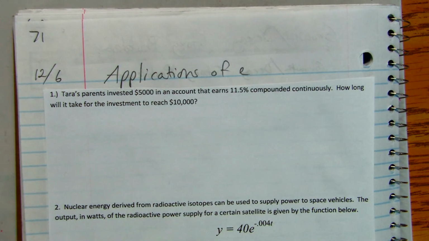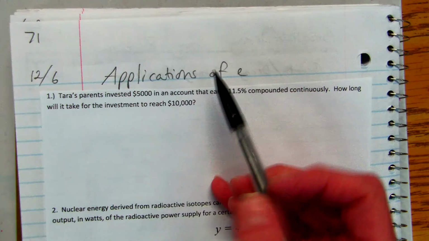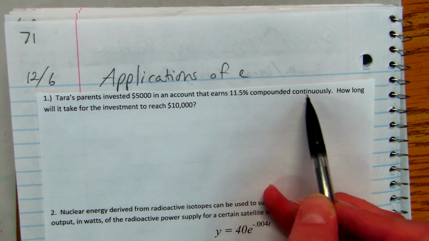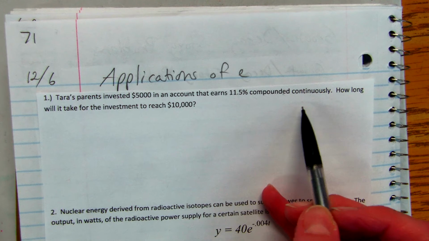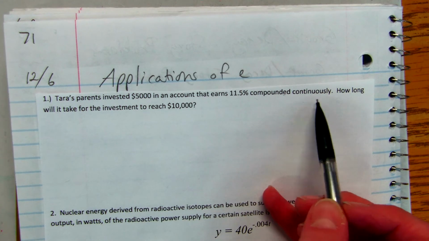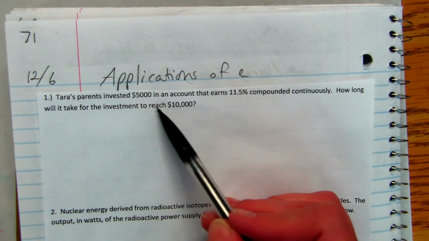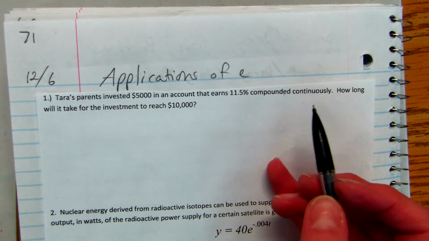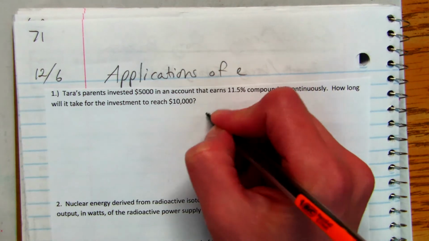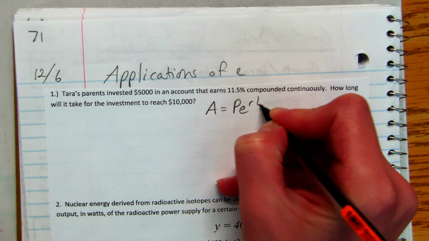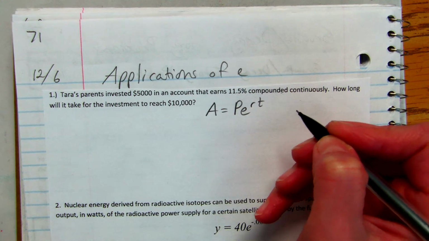It starts with Tara's parents invested $5,000 in an account that earns 11.5% compounded continuously. So this is completely fictitious. These accounts don't exist, but this would be like a maximum you could get. How long will it take for the investment to reach $10,000? So the formula that we learned in a previous class. What measurement of time is being used? That's what we're getting ready to talk about.